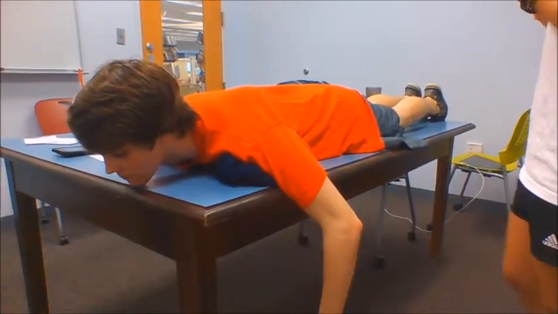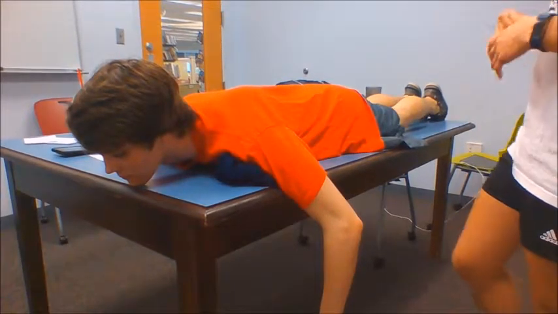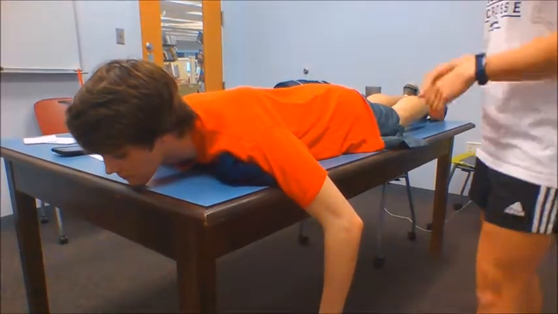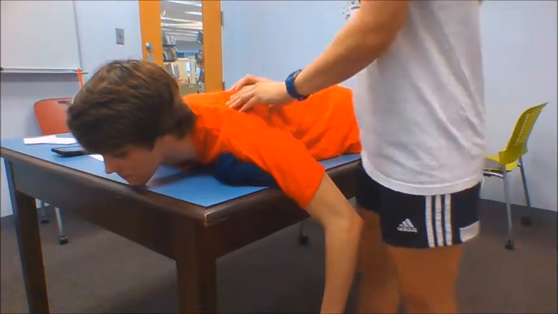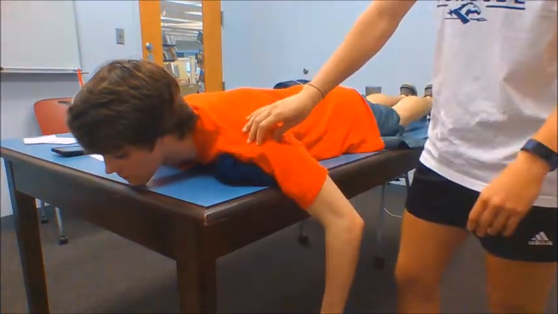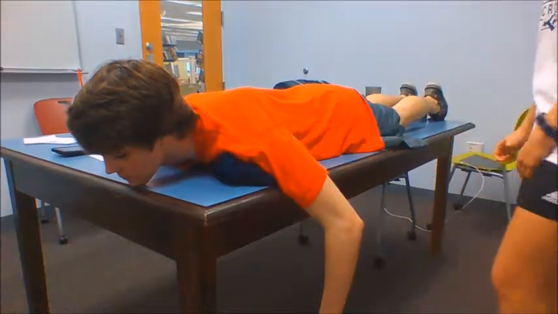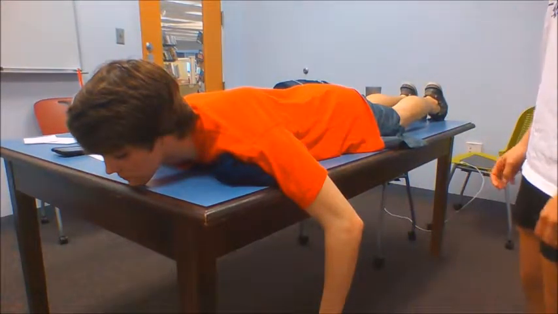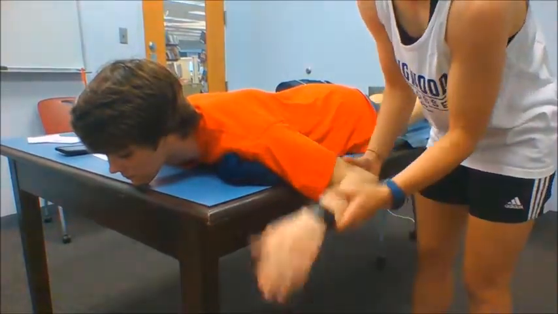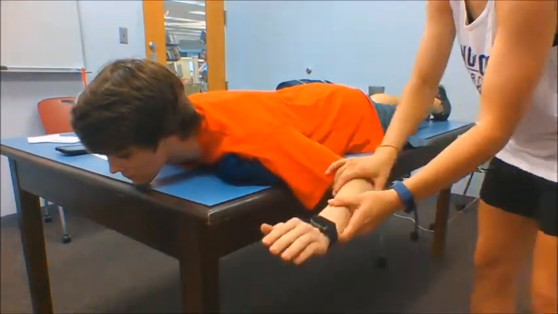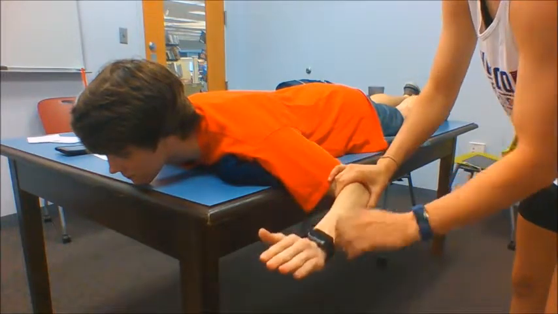This is the infraspinatus manual muscle test. It originates on the infraspinous fossa of the scapula, right beneath the scapular spine. And it inserts on the lateral greater tuberosity of the humerus, and its actions are external rotation and horizontal abduction. So we're going to have them go into 90-90, and we're going to hold here, and we're going to force them into internal rotation.